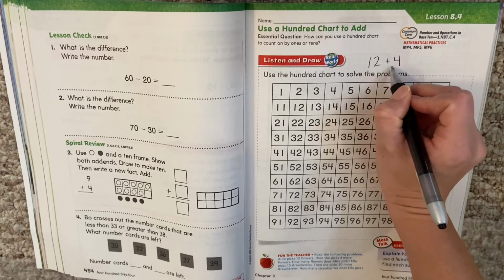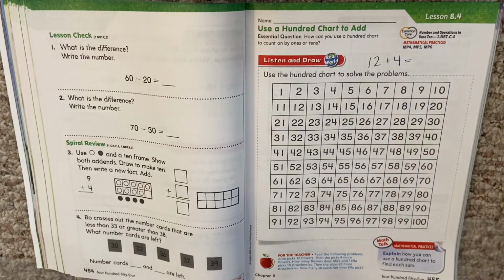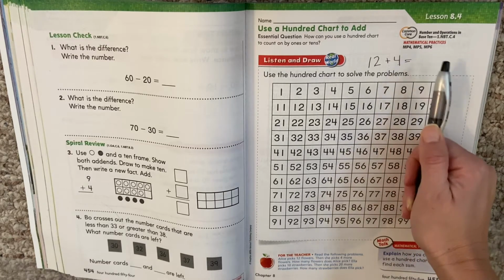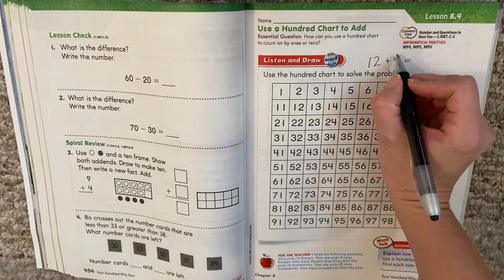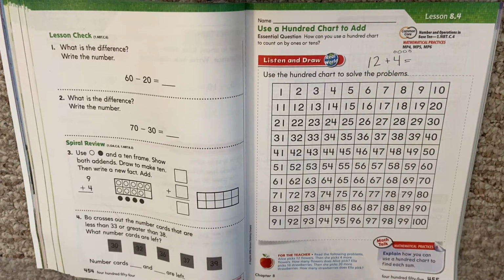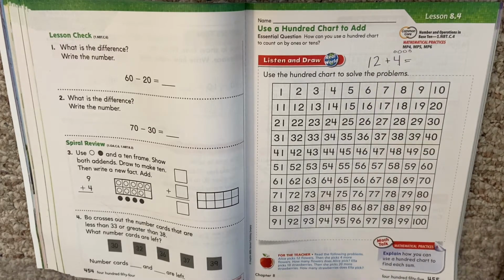She picks 12, then she picks 4 more flowers. What does that equal? Well, we know that we could put 12 in our head and count on 4 more. We also know that we could put 12 in our head and make 4 circles, and count on from there.